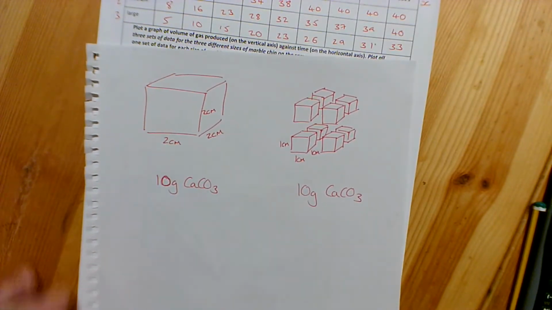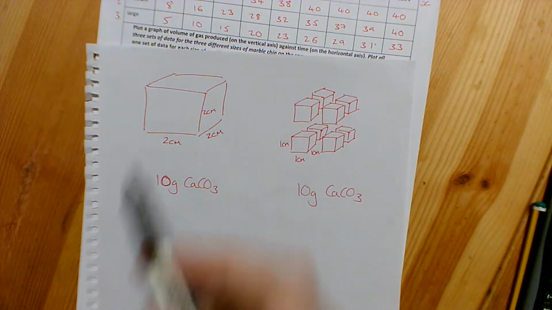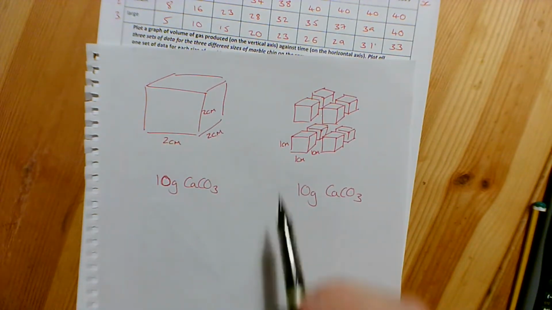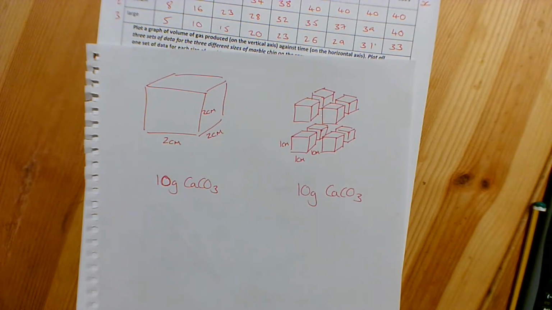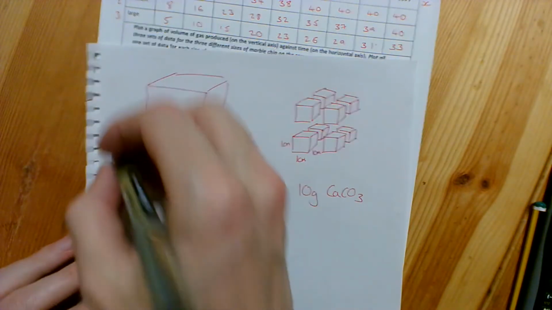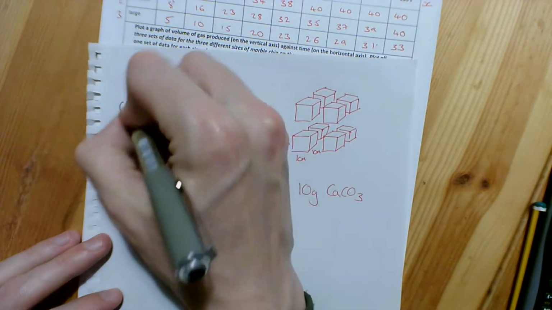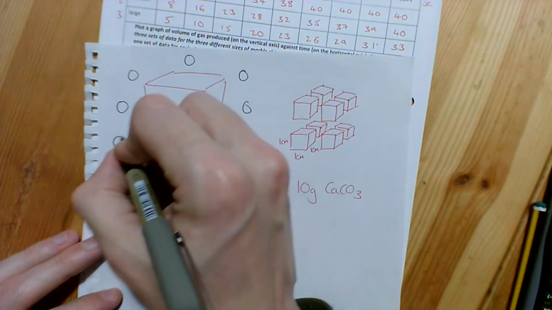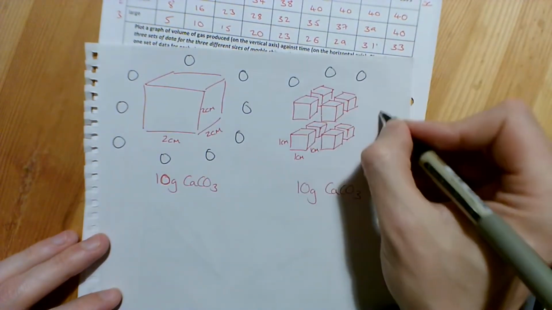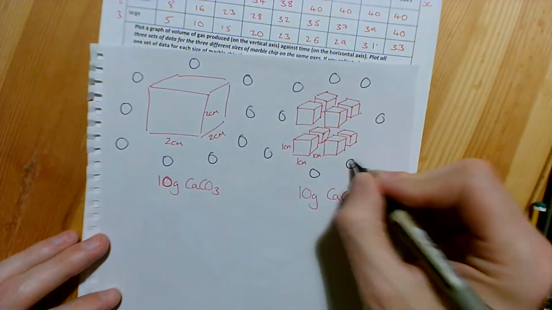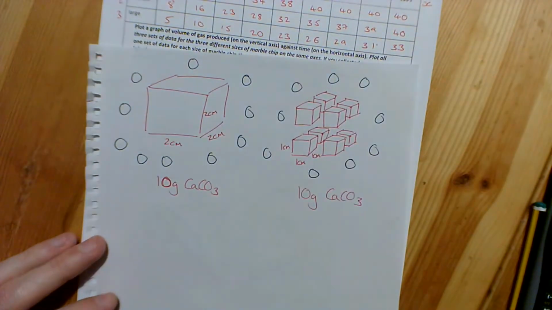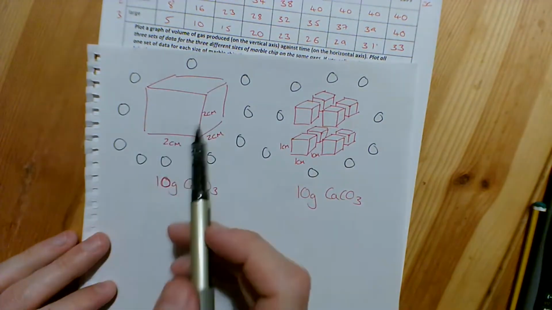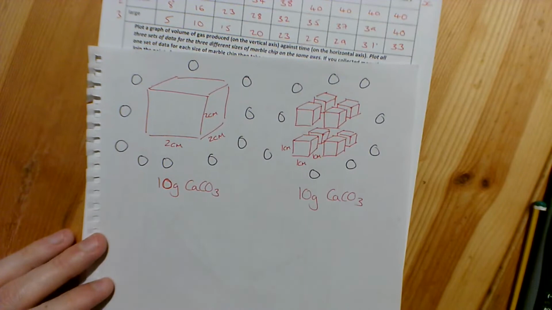So I've got two 10-gram samples of calcium carbonate. I've got one as one large cube and one that's been broken up into smaller cubes. Now, when we are dealing with reactions, remember the first thing that needs to happen is the particles need to collide. So each one of these is surrounded by acid particles because we're dropping them into hydrochloric acid. So we'll just draw the hydrochloric acid particles around it. And these hydrochloric acid particles need to collide with our calcium carbonate particles.